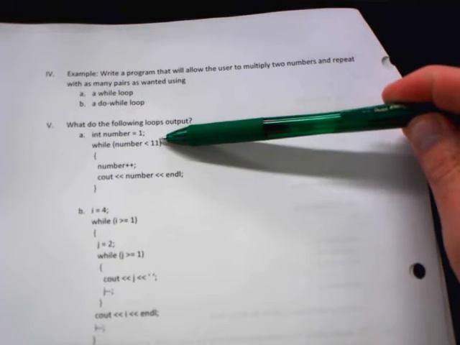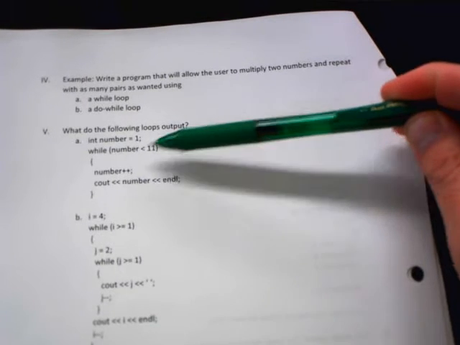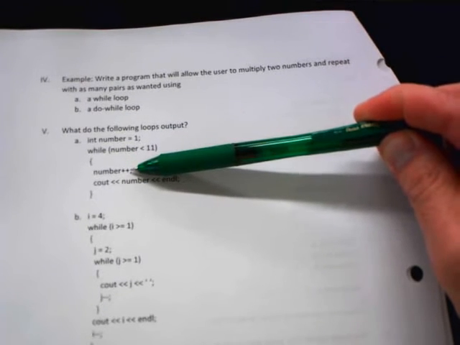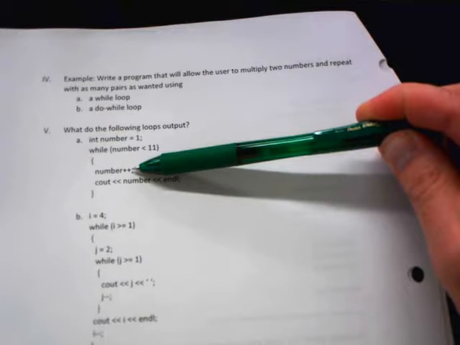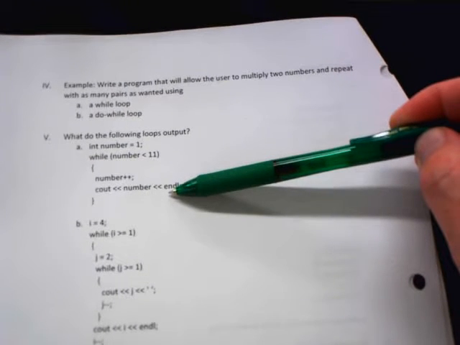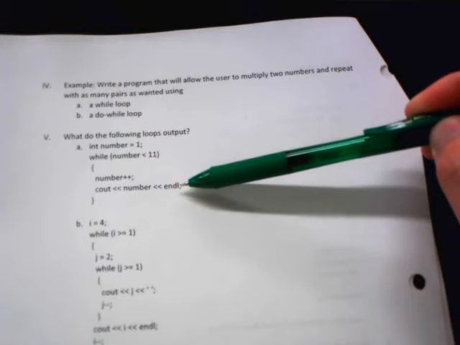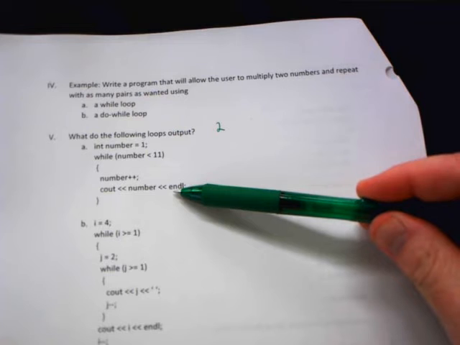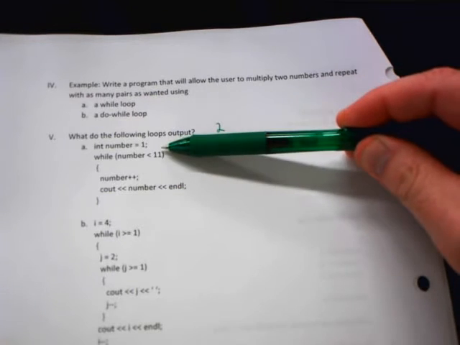Is number less than 11? Yes. So what does it do? Add 1. So number is now the number 2, and then it gets to the cout. So what's it do? It prints 2, and then it goes to an end line, and then it jumps back up.